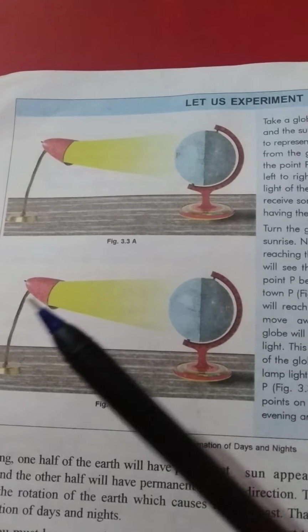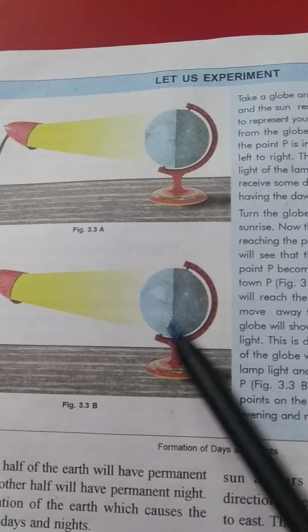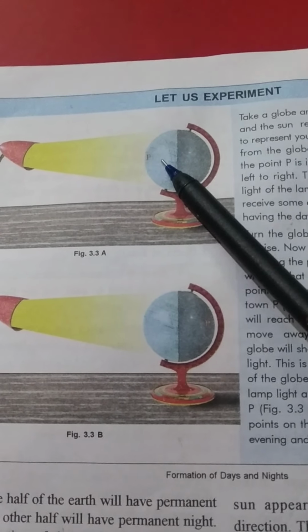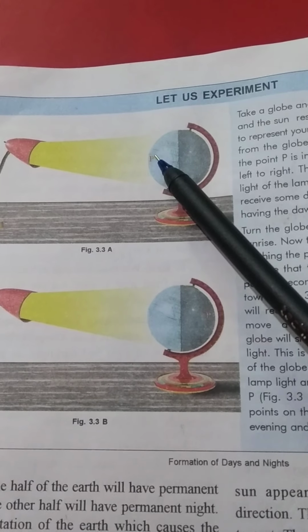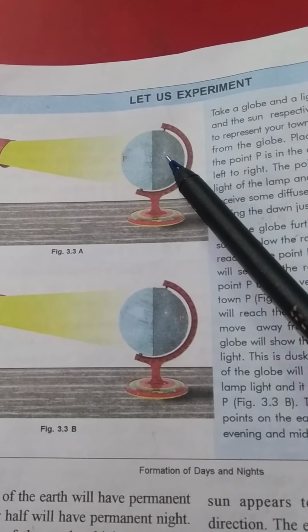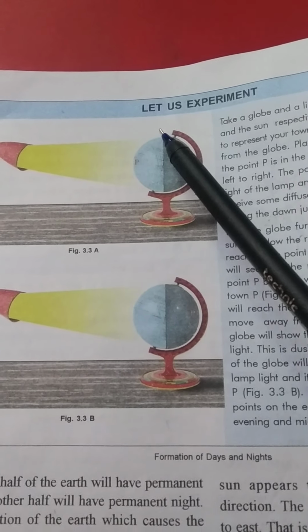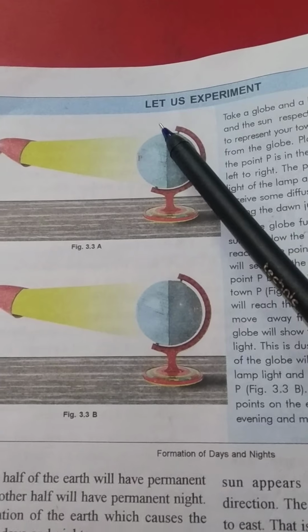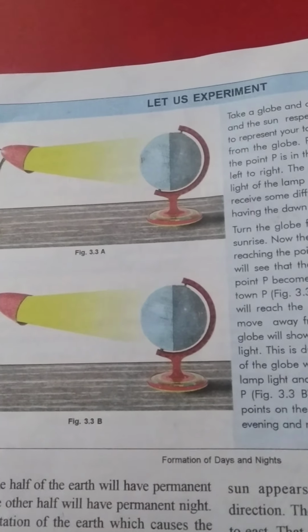Let us assume this lamp light as sunlight and this globe as the earth. The area that is in front of the sunlight is receiving daylight. It will be daytime. And the back area that is having the shadow will have night time. When the earth is spinning on its own axis, slowly the time zone is changing.